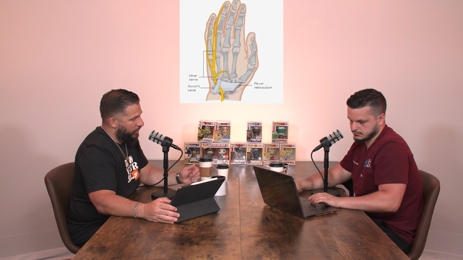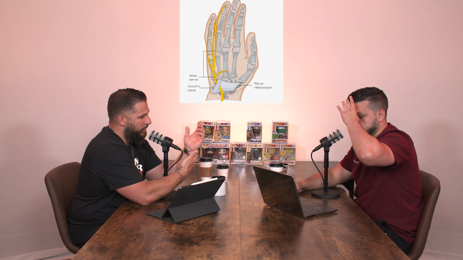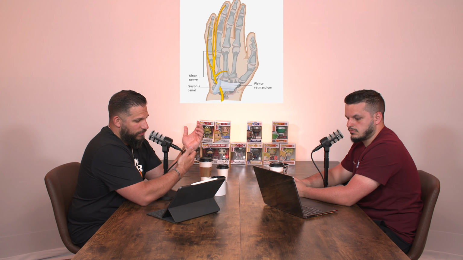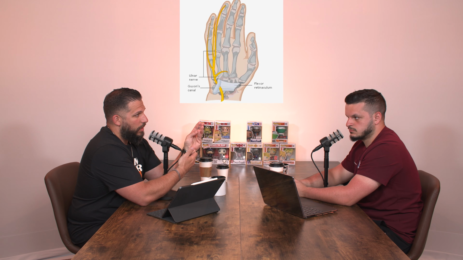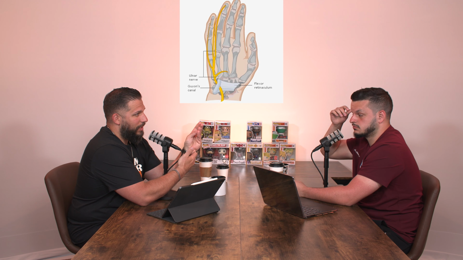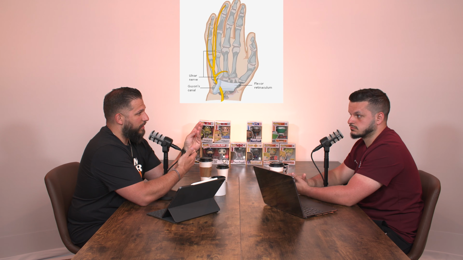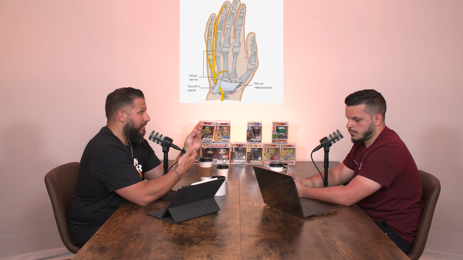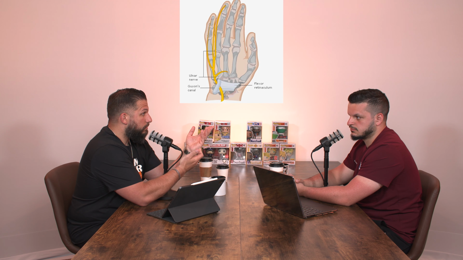Next one, tunnel Guyon. Tunnel Guyon is your hook of the hamate and your pisiform right in this area here, and your ulna. The telltale for this, truthfully, you don't get numbing and tingling in these three fingers. You get them in these two fingers, in your ring and pinky. If anything's ring and pinky, that's it. Carpal tunnel's off the table completely. It is not that. It could be cervical radiculopathy. It could be tunnel Guyon. It could be cubital tunnel. That's your ulnar nerve entrapment. You just got to figure out where, right?